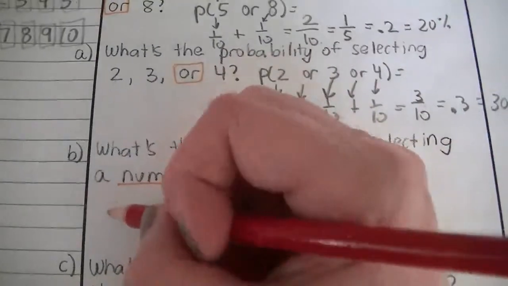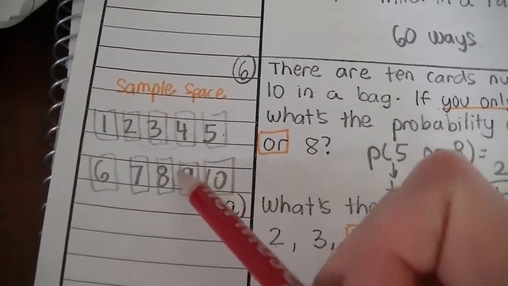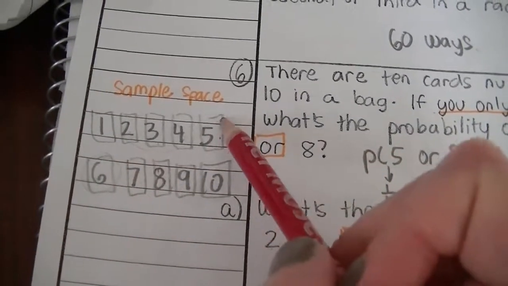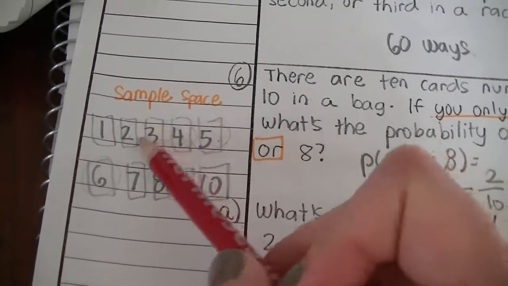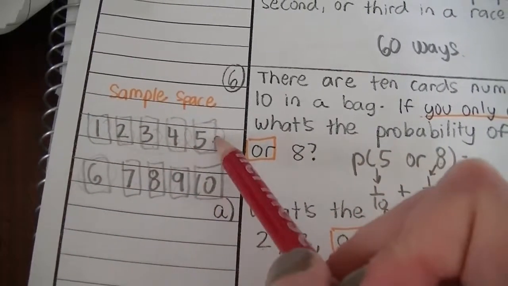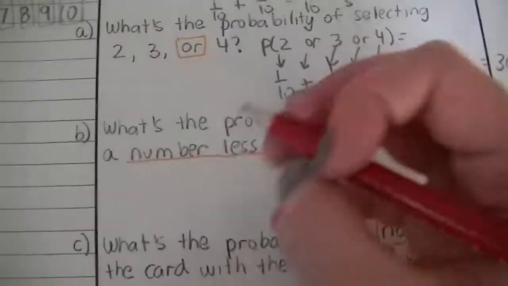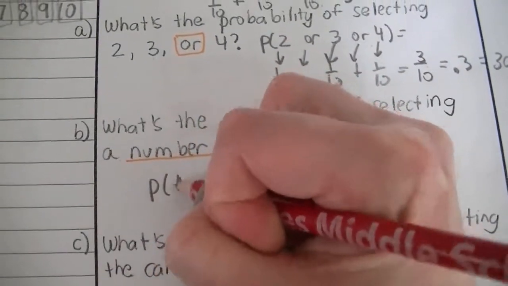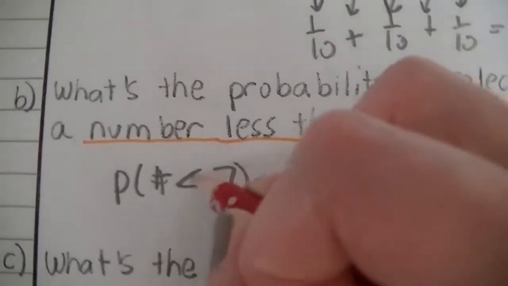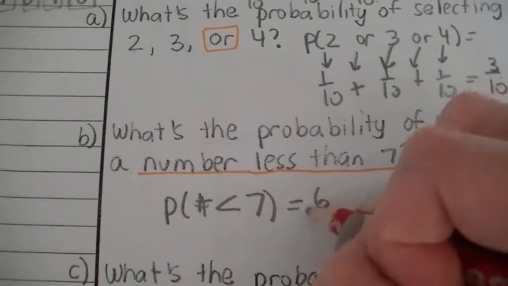So let's go up here and look at numbers less than 7. Are you less than 7? No. Not less than 7. Nope. Are you less than 7? Nope, I am 7. Are you less than 7? Yes. Are you? Yeah, I'm less than 7. There are 1, 2, 3, 4, 5, 6 possibilities of numbers that are less than 7 within the sample space. So the probability of selecting a number that's less than 7 is 6 out of the 10.